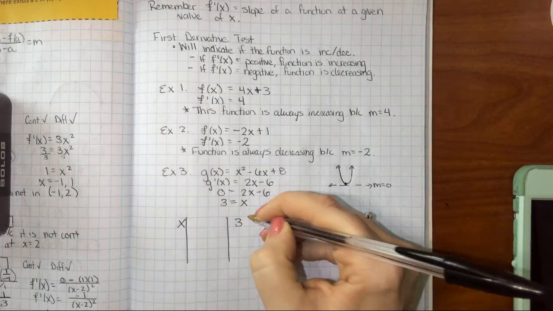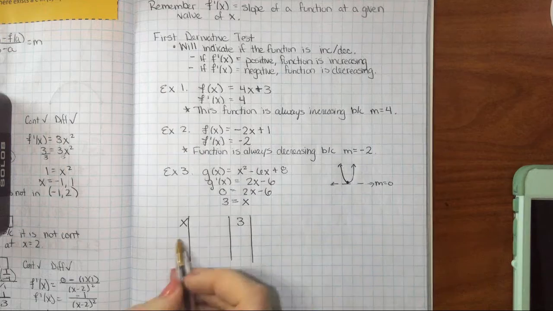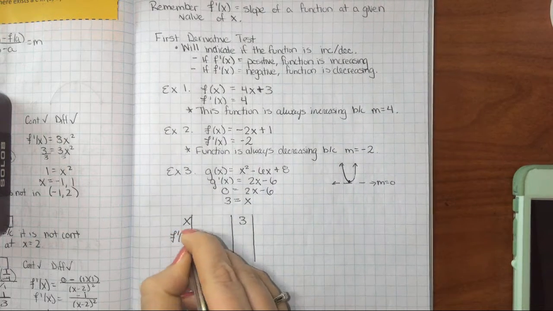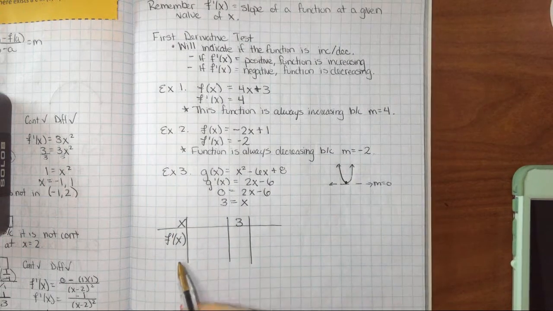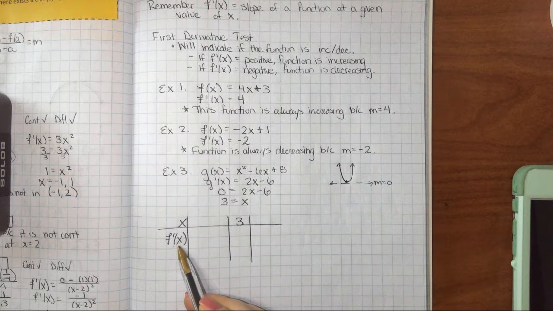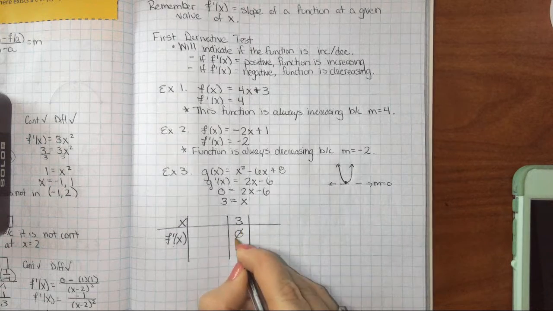Okay? So this is x, and I'm going to put g prime of x right here. Okay? Now, if I plugged in 3 into g prime of x, what did I get? What was my slope there? It was 0. That's why it was so important.